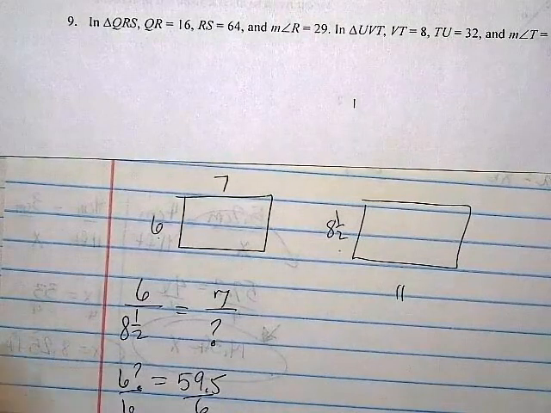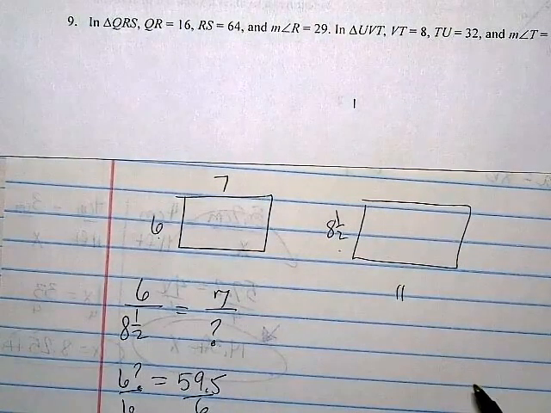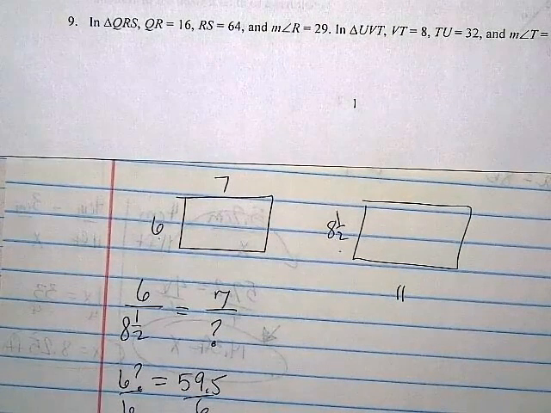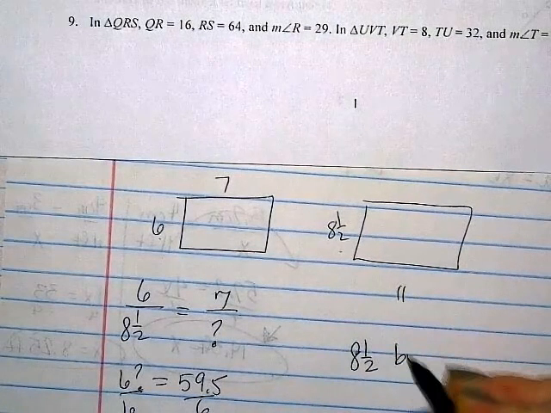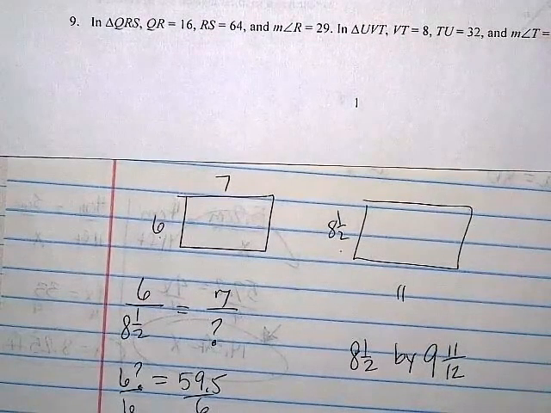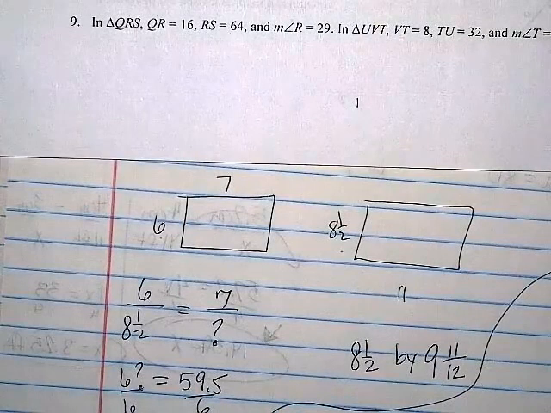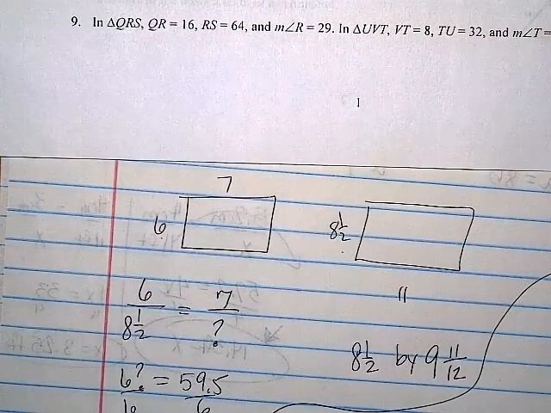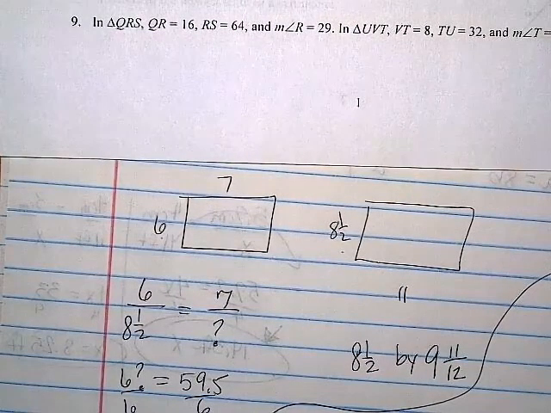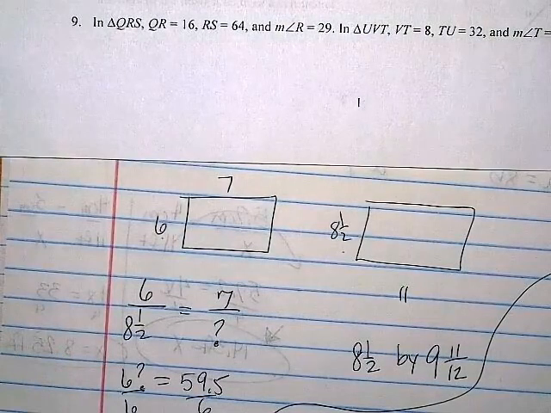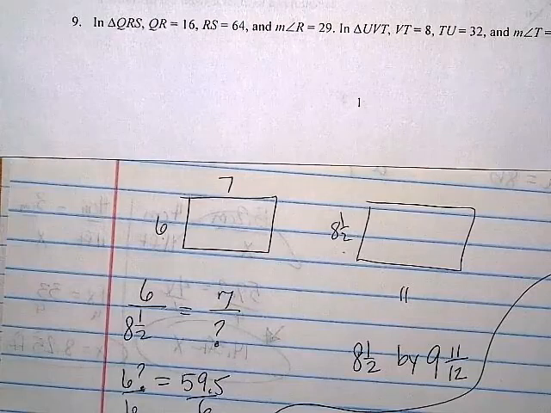So I get 9 and 11 twelfths. So the dimensions would be 8.5 by 9 and 11 twelfths. If I had said, well, I'm going to turn 7 into 11. Okay, let's just look at that. 7 is to 11 as something is 8.5. And worked this one, I would have gotten this to be 5.4.